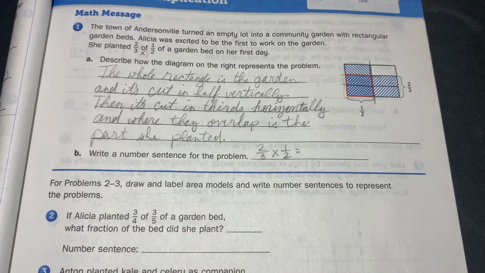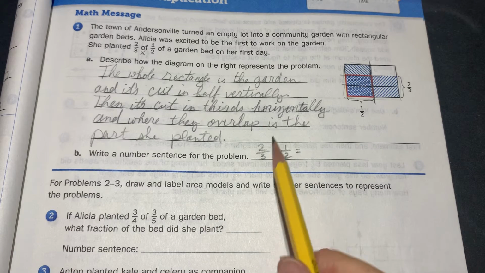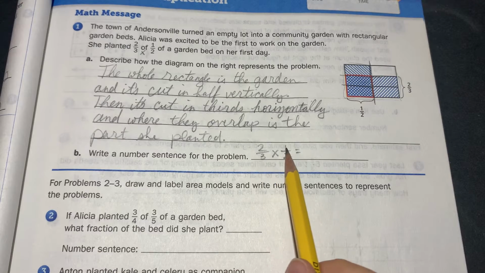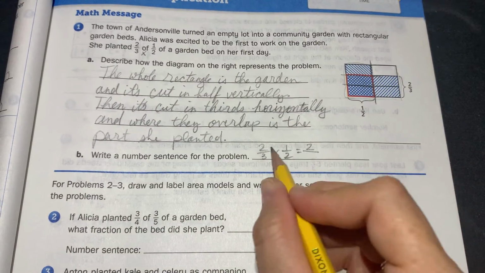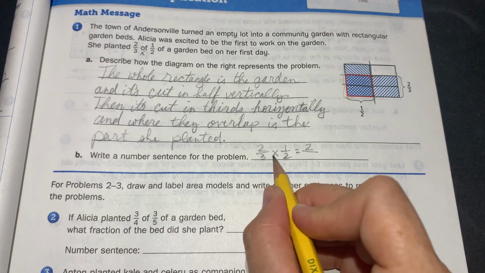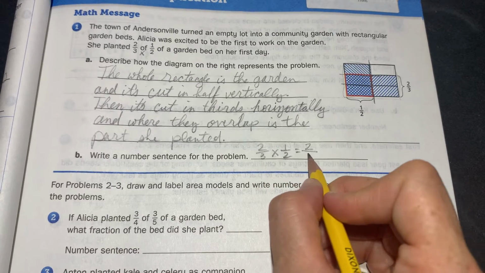Not on multiplication. On multiplication, we just simply multiply the numerators, multiply the denominators. So if I multiply my numerators, I would end up with 2 times 1, which gives me what? 2. Fraction bar. Denominators, 3 times 2 gives me 6.